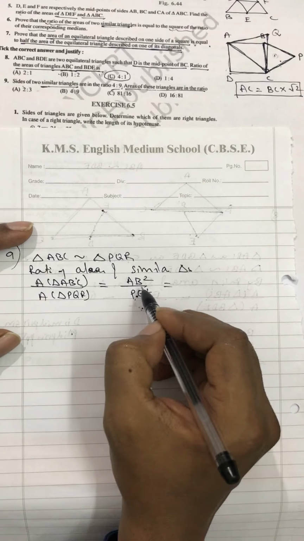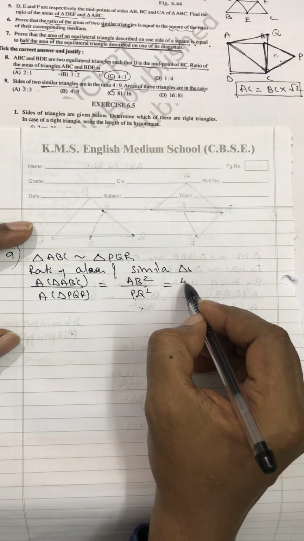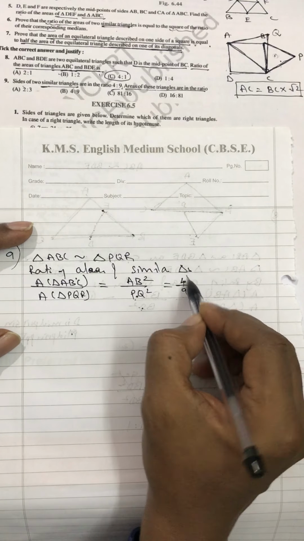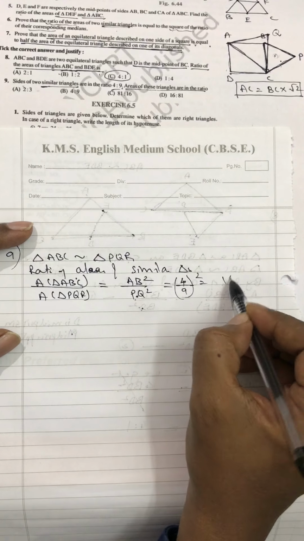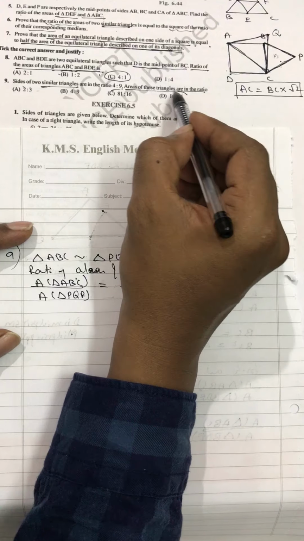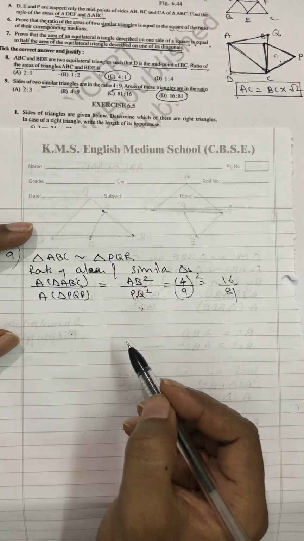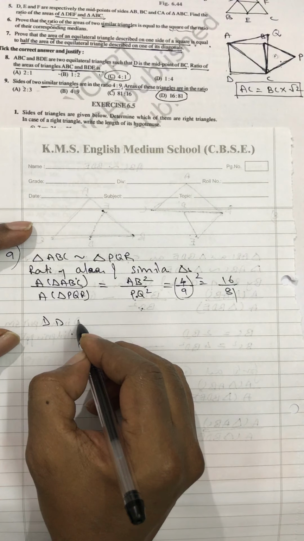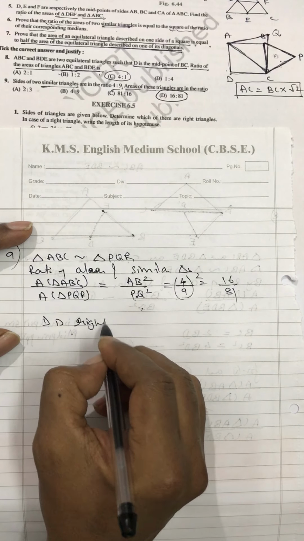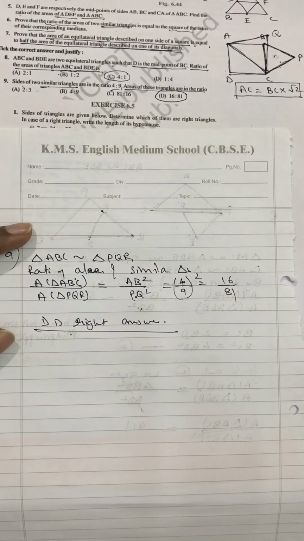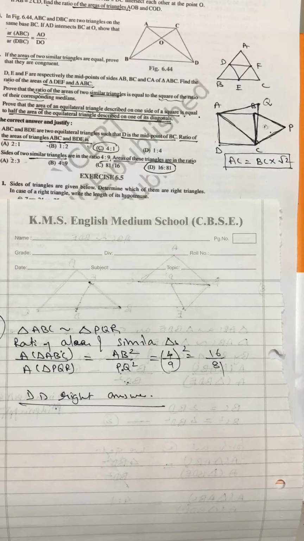That will be equal to AB square upon PQ square, means 4:9. 4 upon 9 square, that will be equal to 16 upon 81. This will be the ratio. Yes, 16 upon 81. So D is the right answer. Okay, here C is the right answer.